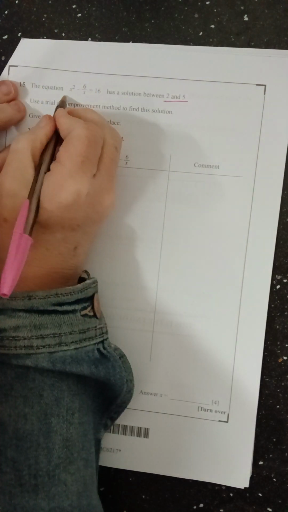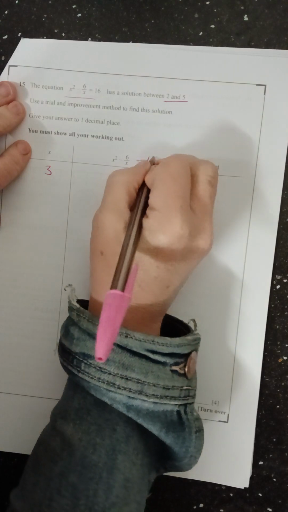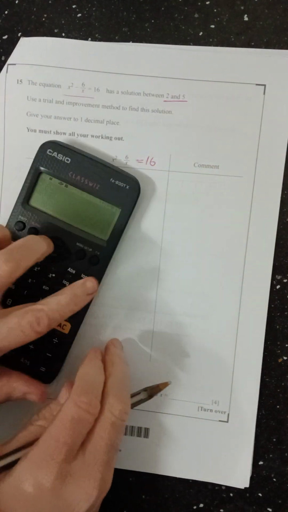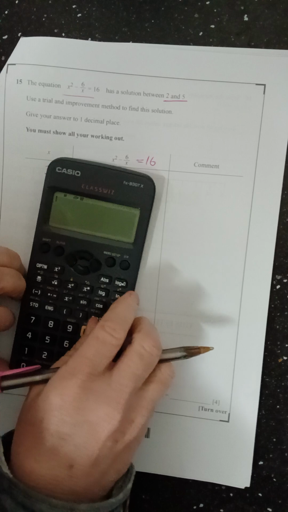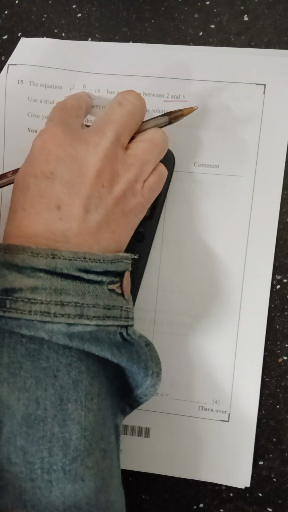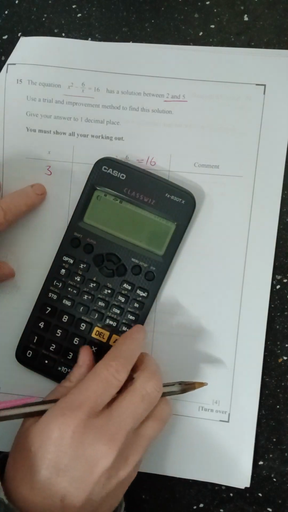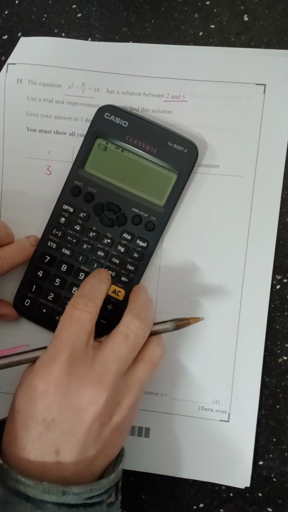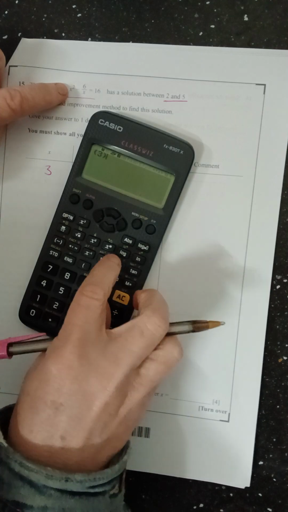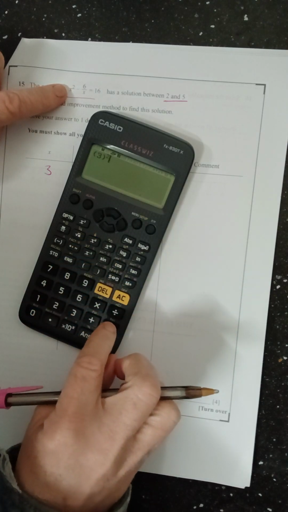Now I'm going to use this formula, and it has to equal 16, so I always write that there to remind myself what I'm doing. But this is how to put this into the calculator. Every x that you see, replace it with brackets, and then the value that you choose for your x. So I'm choosing 3. I'm closing my brackets. Then I'm squaring it. And then minus.